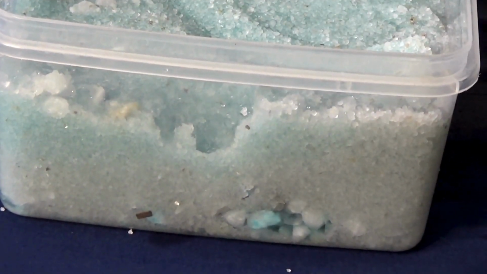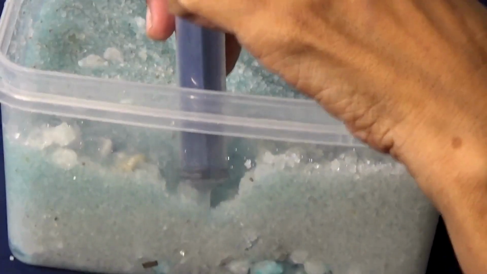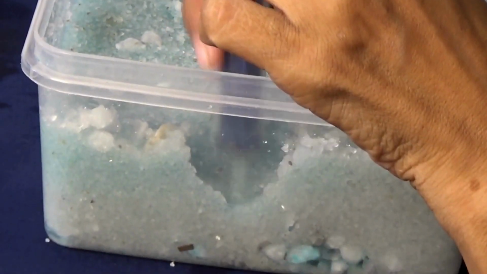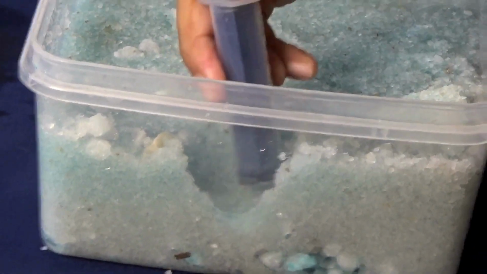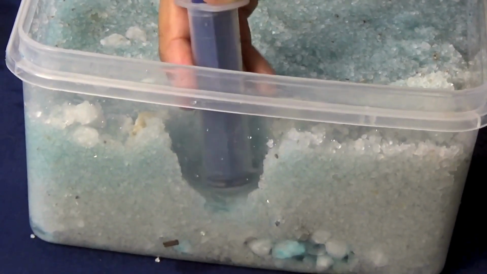So we extract more water here, and the well has become dry, but if we dig a little deeper, we may still find water, as is visible here, because the soil is still saturated around.